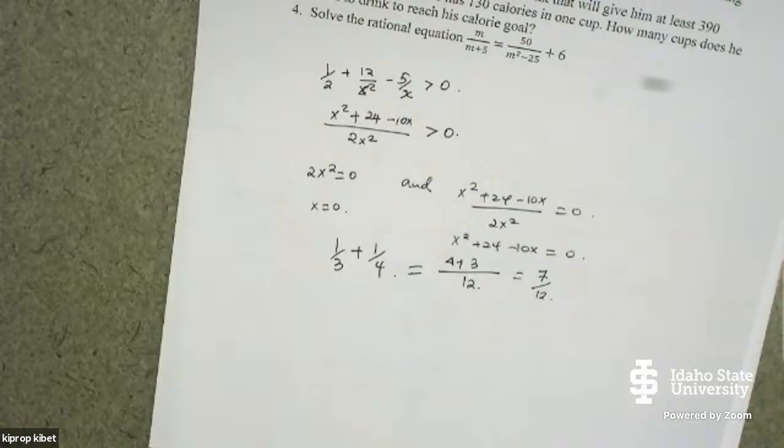Now, forgetting about that, we have 2x squared, and we have x squared minus 10x plus 24 equals to 0, right? So this becomes the quadratic equation, okay? Once it becomes that, how do you solve this? Using the AC method. So you use the AC method. The product is 24 and the sum is minus 10. What are the two numbers?